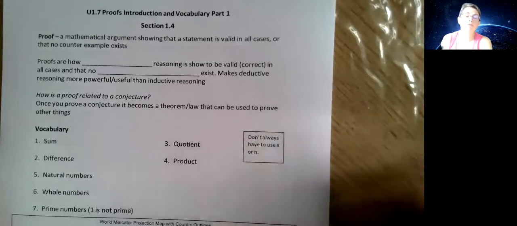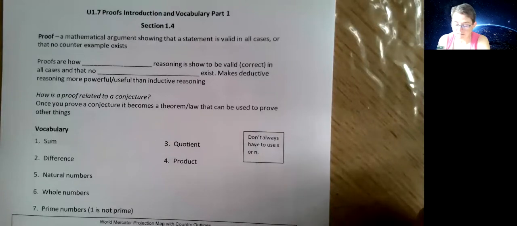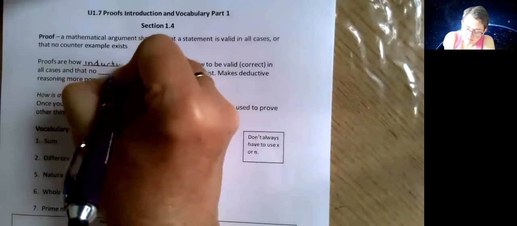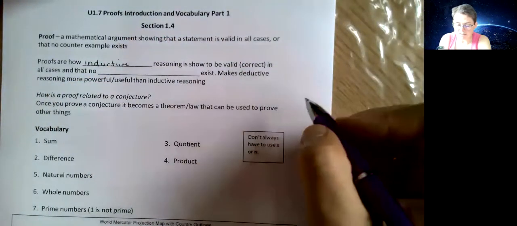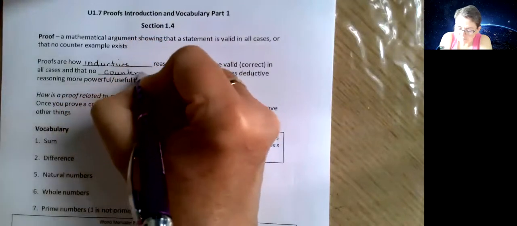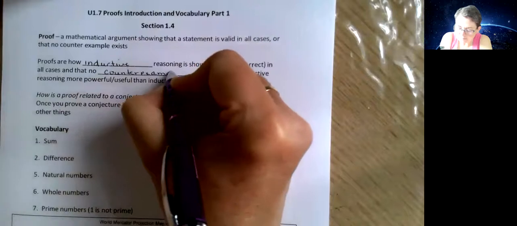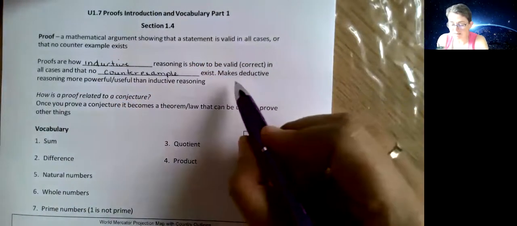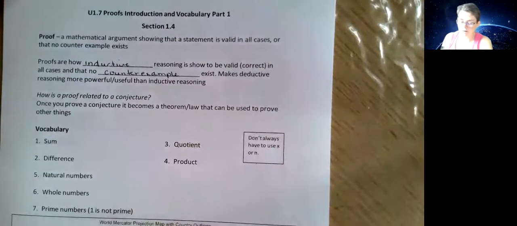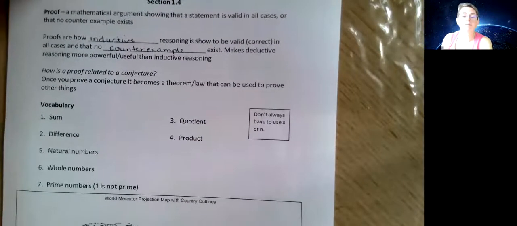All right, so a proof is a mathematical argument showing that a statement is valid in all cases and that no counterexamples exist. Proofs are how inductive reasoning, because that's where we start, is shown to be valid or correct in all cases and that no counterexample exists. So this makes deductive reasoning way more powerful than inductive reasoning.